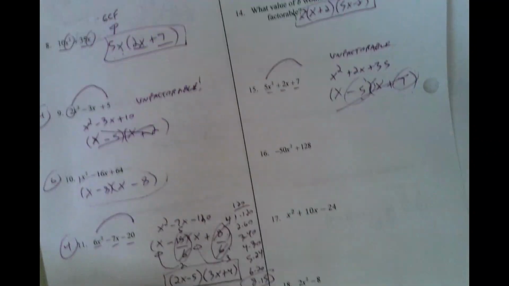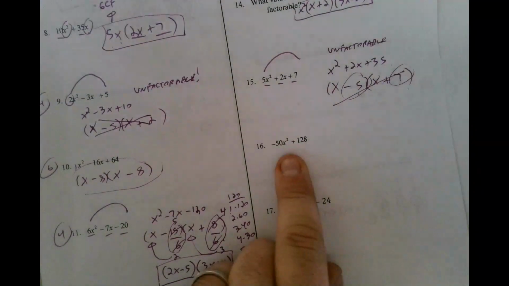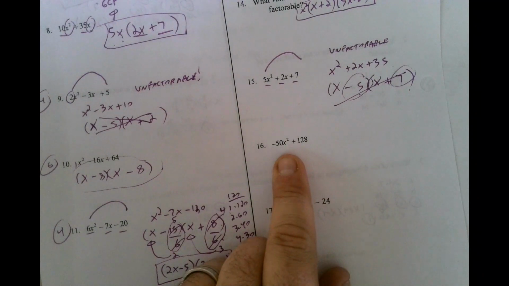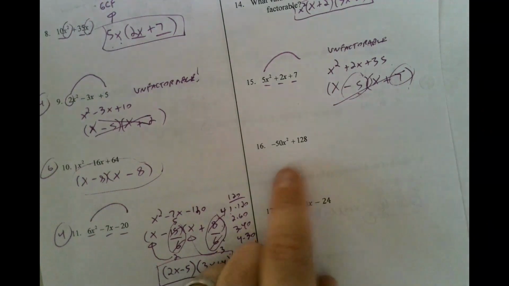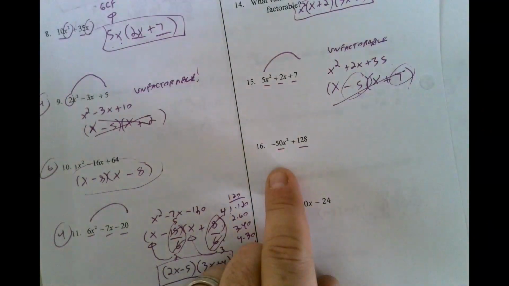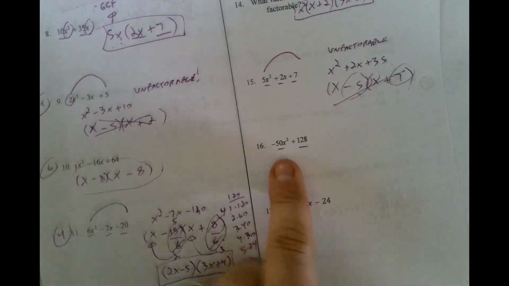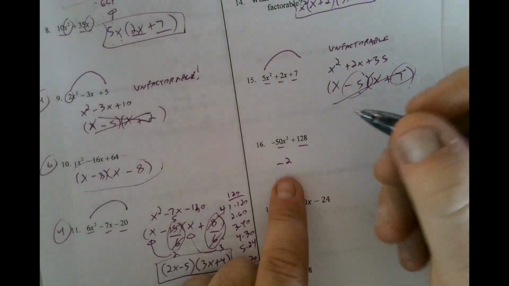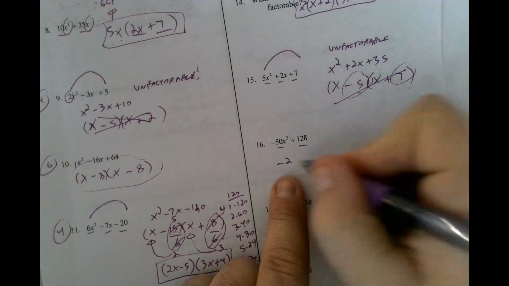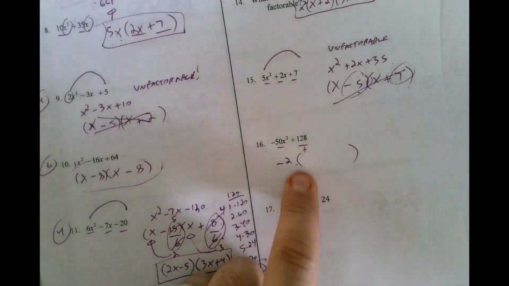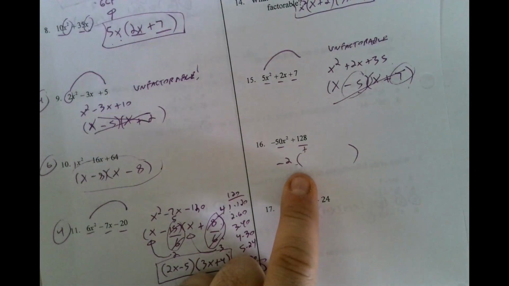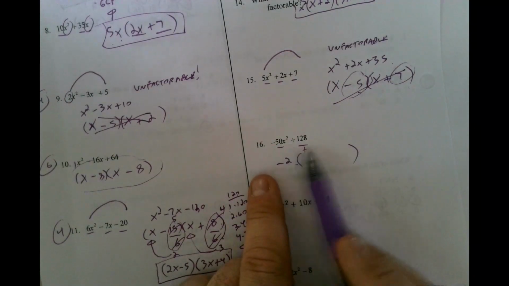Okay? Guys, stop talking, please. Okay? So, all right. Number 16 is important to talk about, because this is a math practice skill. See, when I look at those two terms, the first thing I notice is there is a GCF. What number divides out of both of those? 2. The reason you want to pull a negative 2 out and not a positive 2 is because anytime you pull a GCF out, you want the first term to be plus. That's a common algebra mistake. All right, so that's why I'm going to pop a negative 2 out of both of these.